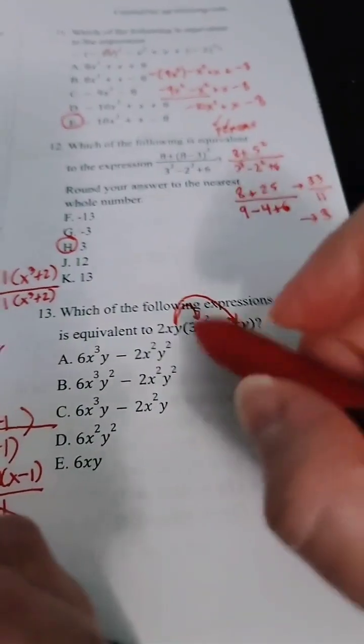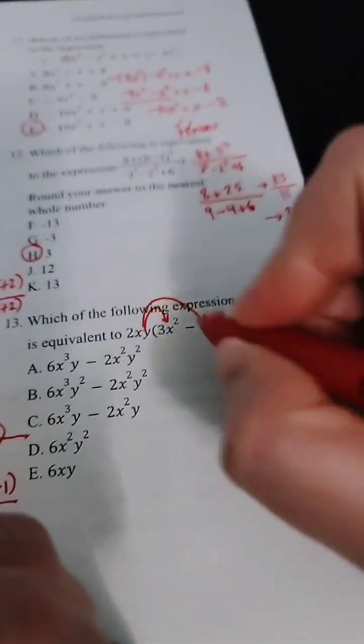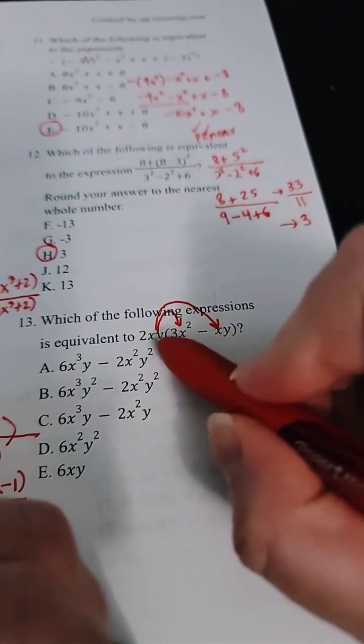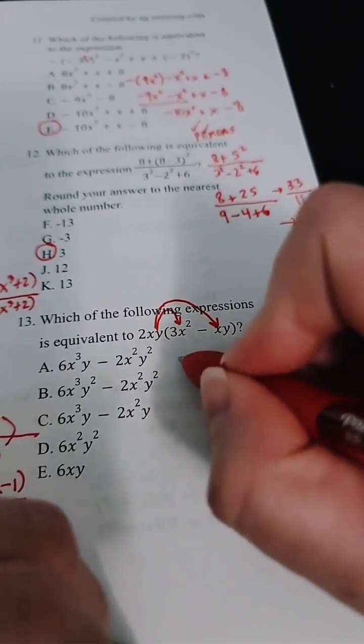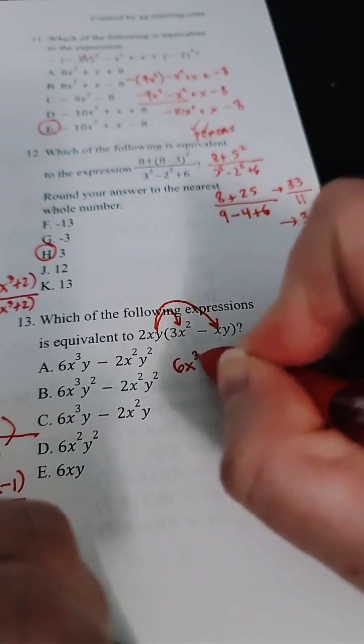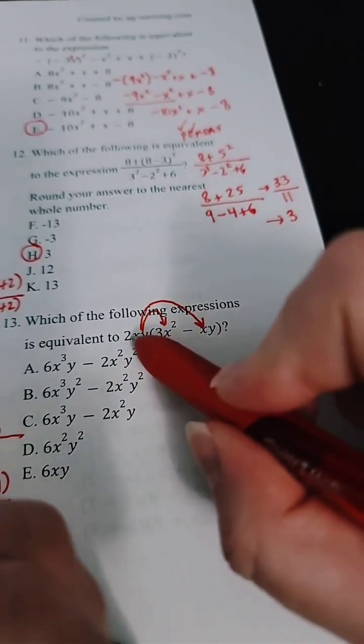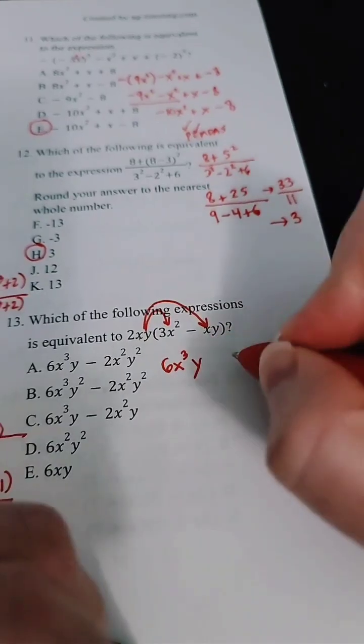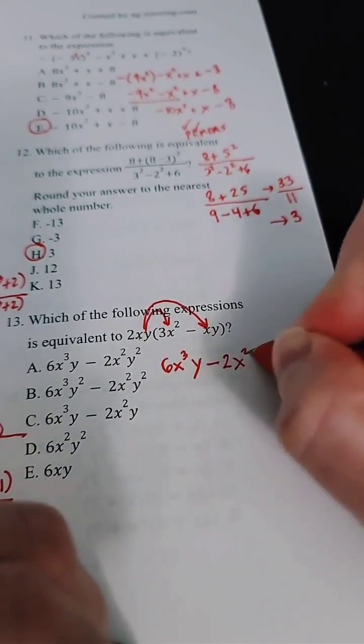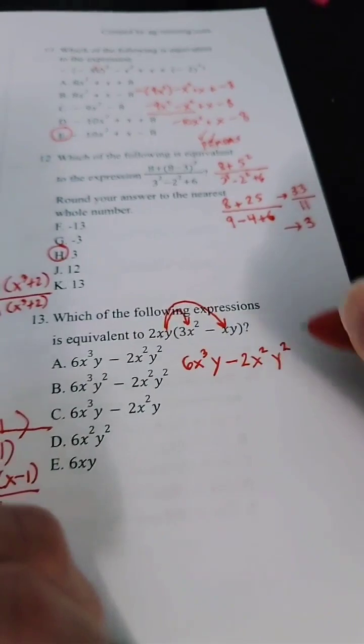So let's keep going. So we're going to distribute this to each of the terms in the parentheses. So it's going to be 2xy times 3x squared. So that's going to be 6x cubed y. And then I'm going to do the same thing where I'm going to distribute 2xy to negative xy. So it's going to be negative 2x squared y squared. So that's going to be A.